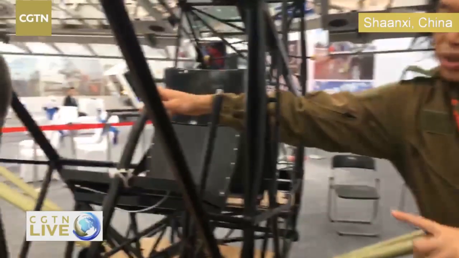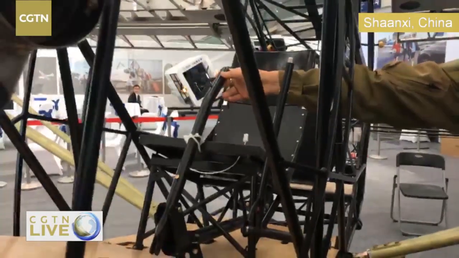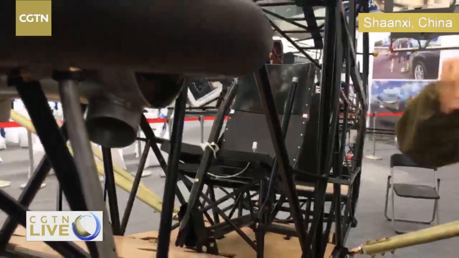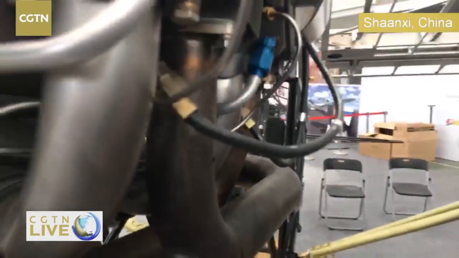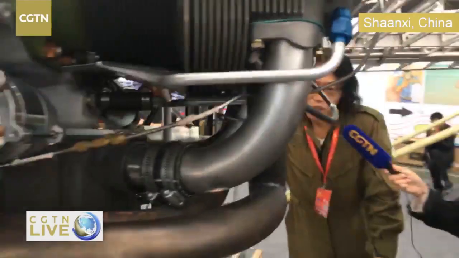Of course, you need to add the engine and the seat and the control system. Oh, this is the control system. Yeah. So that part is the engine system. Right, this is the engine. Okay, this is the landing gear, and this is what you call the stick.